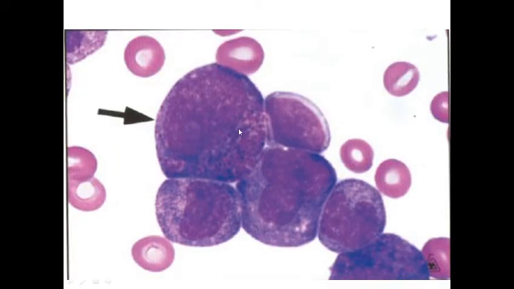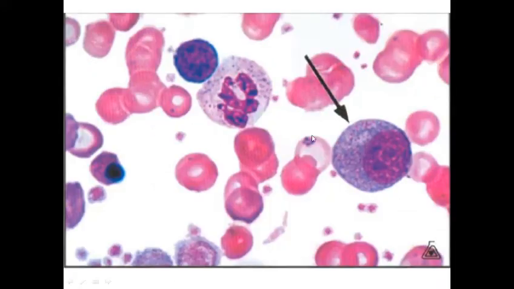Then the next stage is the promyelocyte stage. This is the stage in which the primary granules appear. These abundant eosinophilic primary granules first appear in the promyelocyte stage. Then the next stage is the myelocyte stage. This has a moon-shaped nucleus, and in addition to the primary or eosinophilic granules, they have lilac-colored secondary granules.